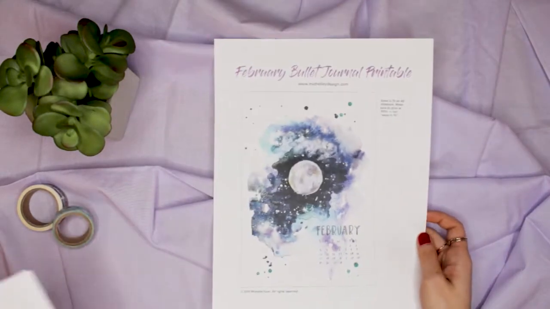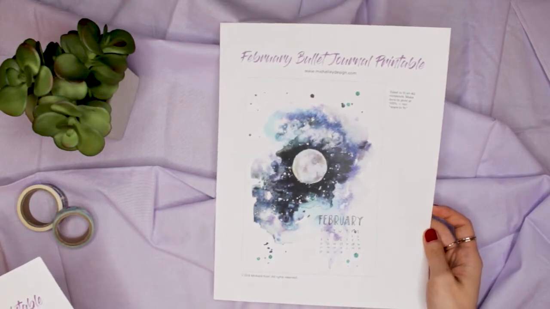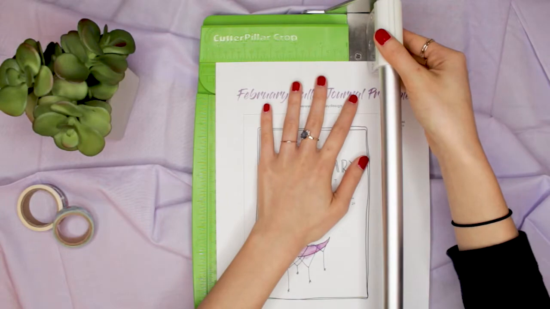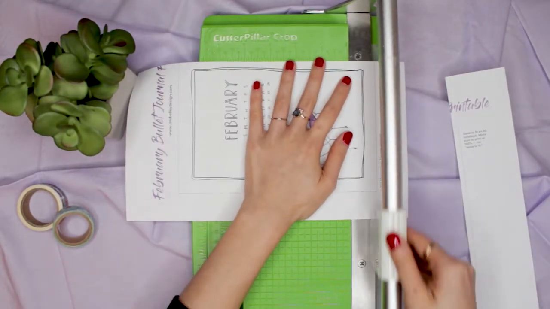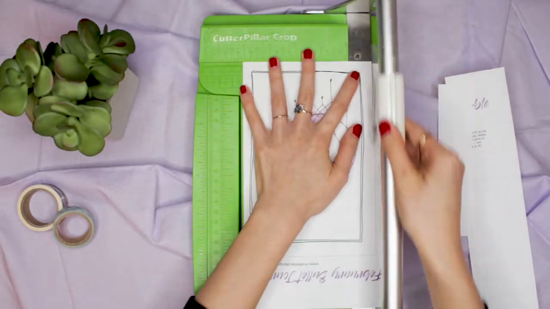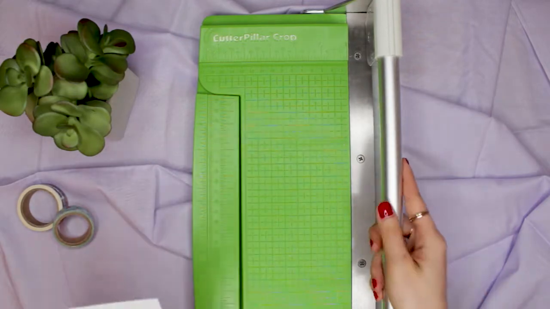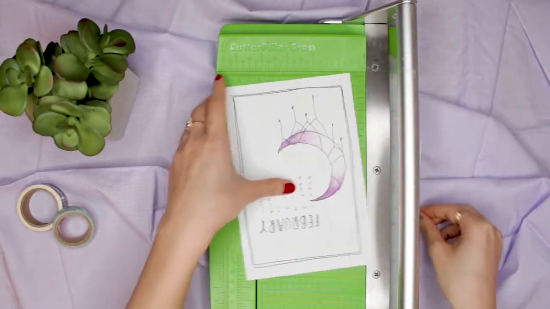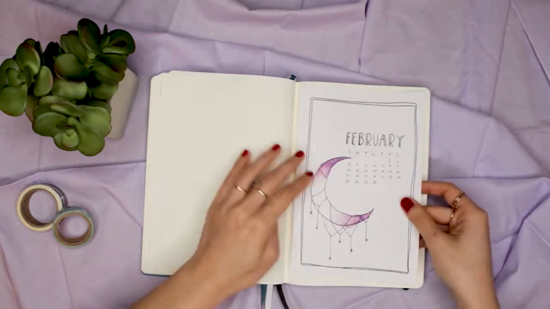I also created a second one that you can see, which is this watercolor Moon and Stars scene that I painted myself, and it's a little more detailed, so this one's available for purchase on my site for just $2. And in the PDF you're going to receive one page that has the February calendar, and the second page is going to have the same illustration without the calendar so that you can use it for any future month or even just as decoration in your planner or elsewhere in your house. And I'll show you an example of that later.